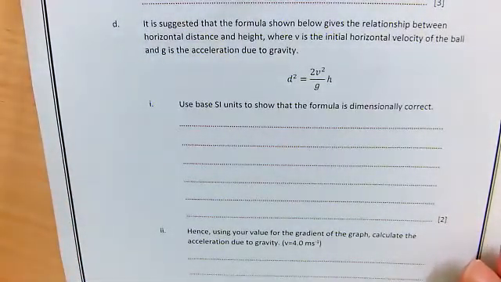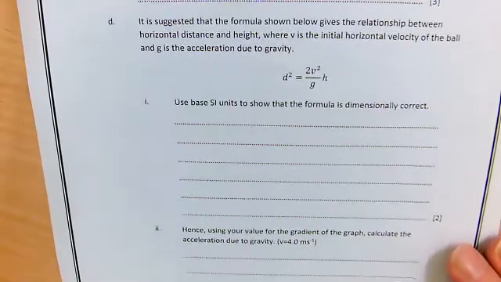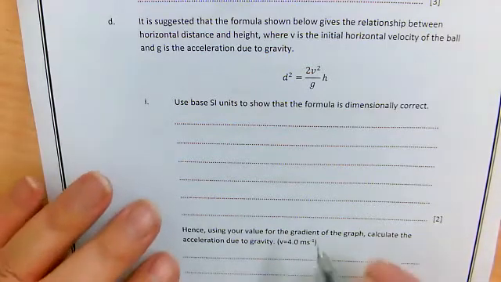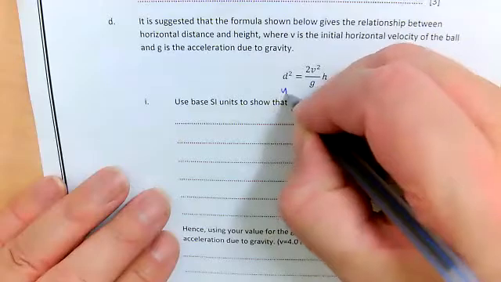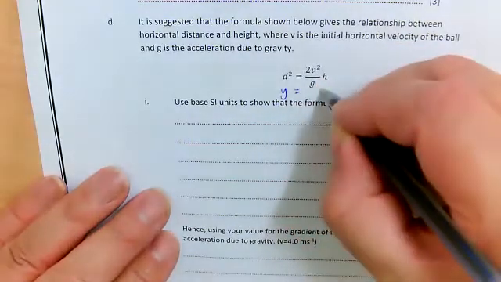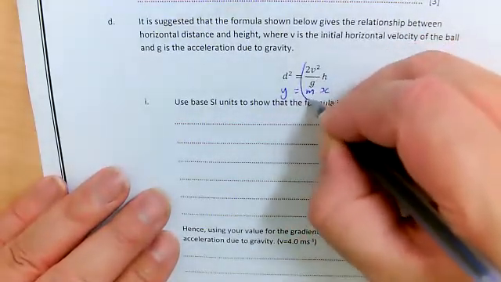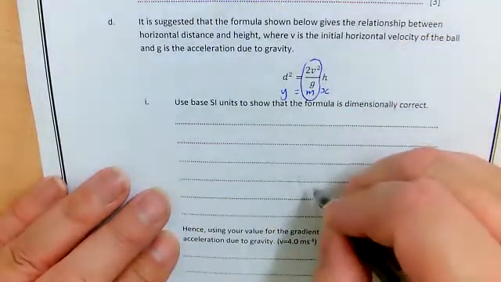It then suggests that the formula shown below gives the relationship between horizontal distance and height, where v is the initial horizontal velocity of the ball, and g is the acceleration due to gravity. So you'd be given a formula. Well, on your graph, you know that you put d squared on the y-axis and you put h on the x-axis. So this bit here is the gradient.